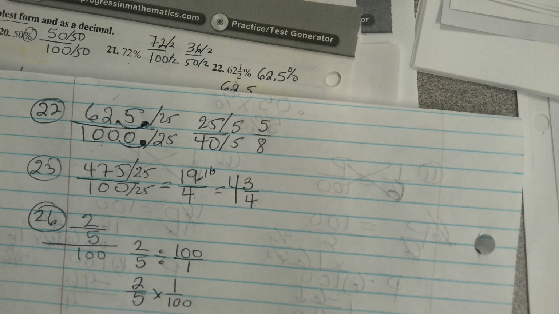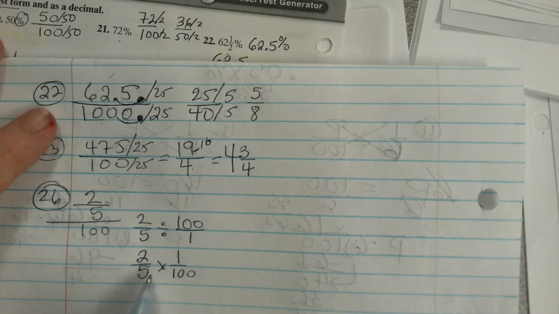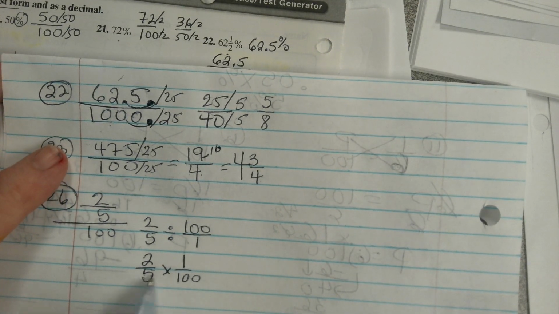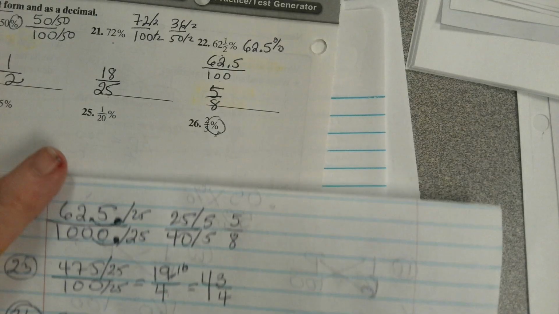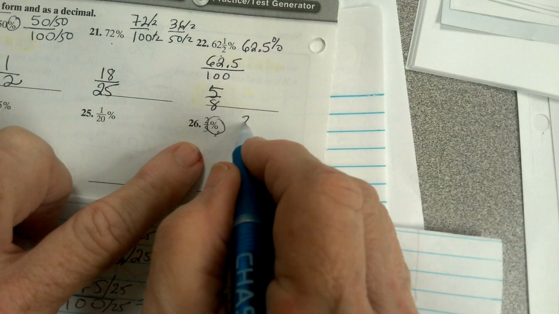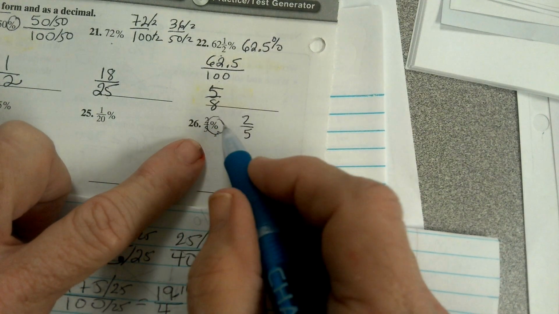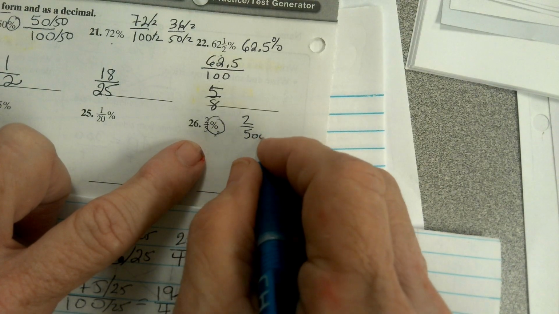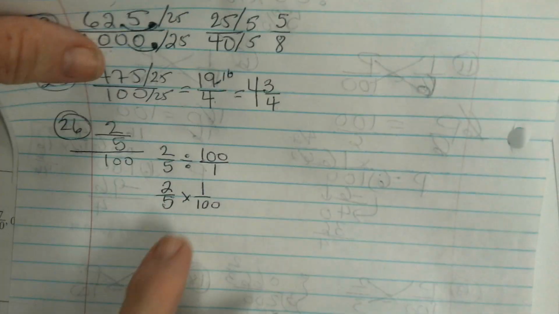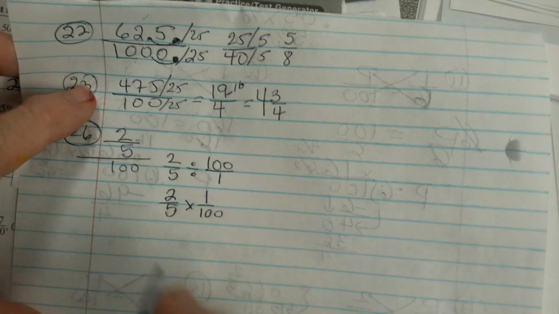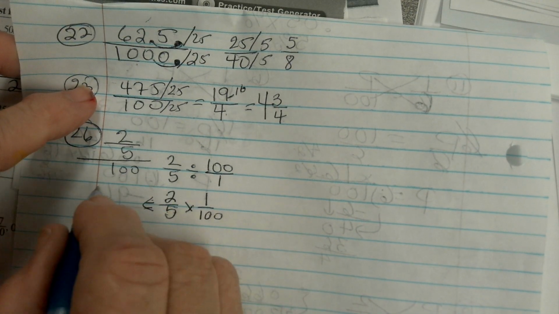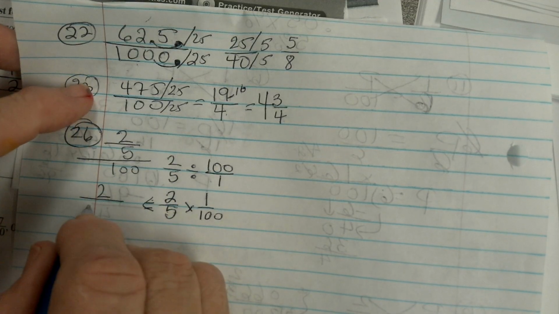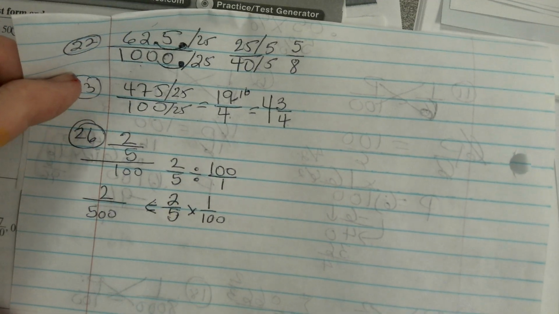In fact, if you look, this 5 is going to go with that 100. It's going to be 2 over 500. Normally, if you see this, and you're real sharp, you can just swing that 100 to the bottom. It's 2, isn't that what we're going to get, 2 over 500? So it's 2 over 500. That is our fraction.